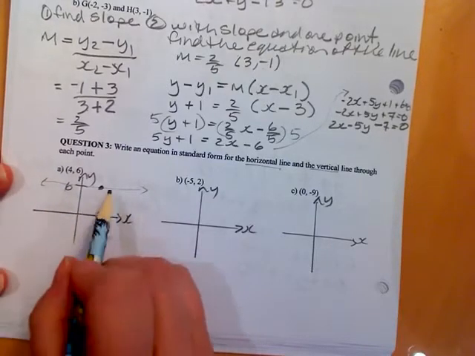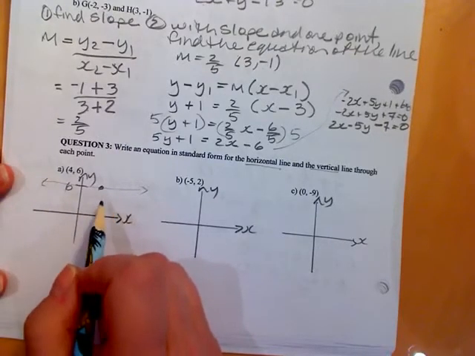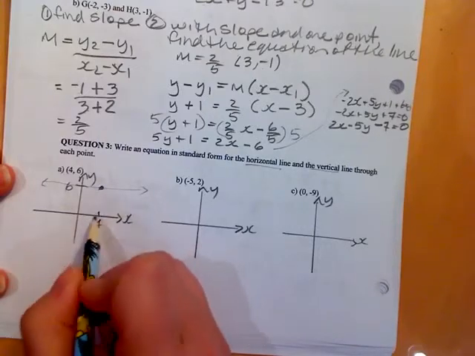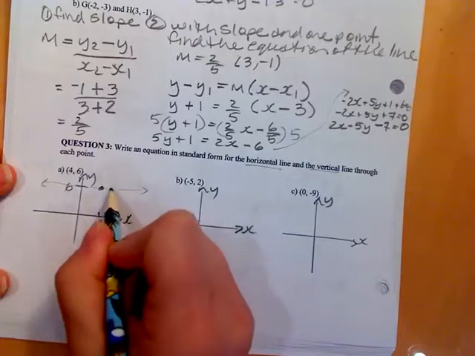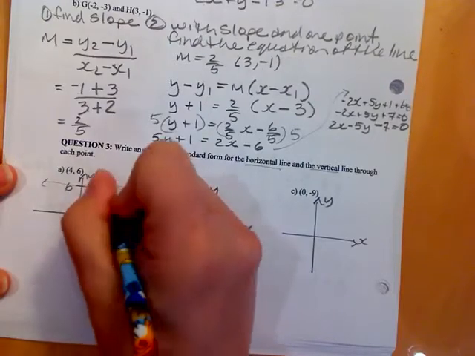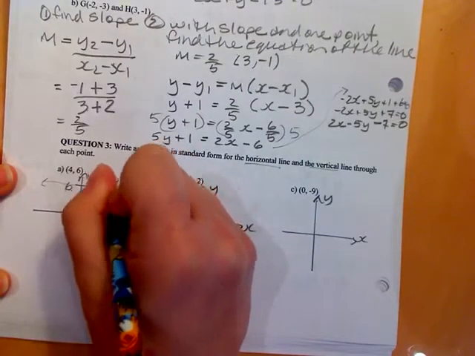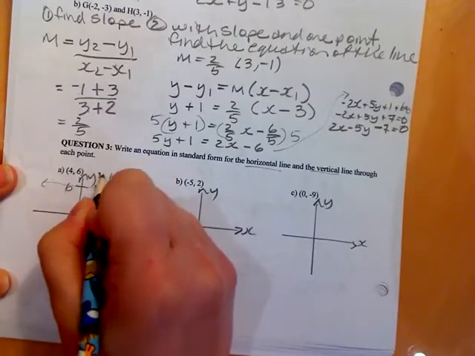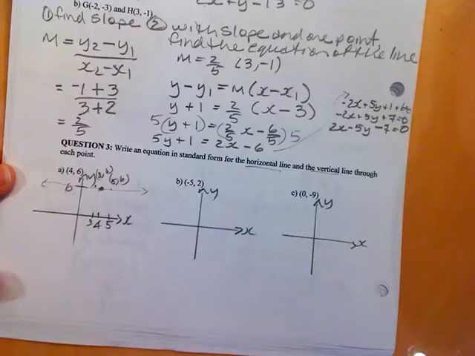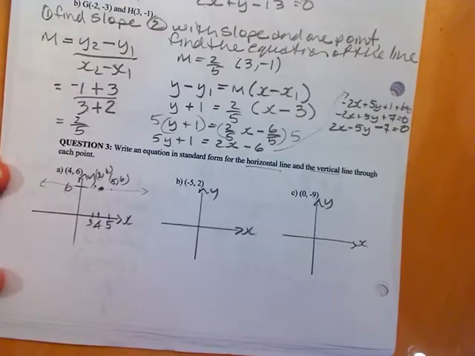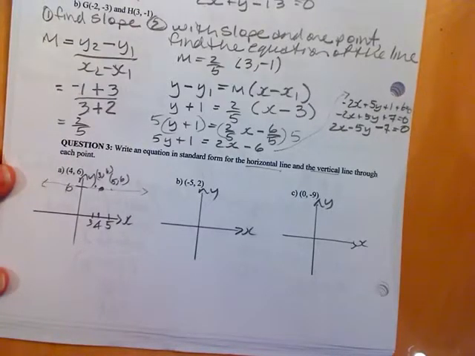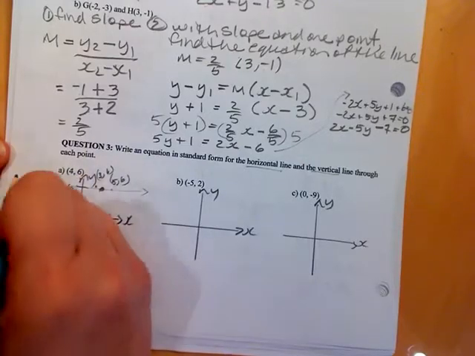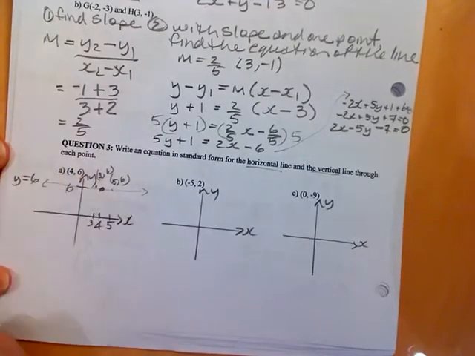Now, all of these points have something in common. Here, the point has the coordinates 4, 6. Here, the point has the coordinates 5, 6. Here, the point has the coordinates 3, 6. Are you noticing what they all have in common? They all have a y value that's equal to 6. So the equation of this line is y equals 6.